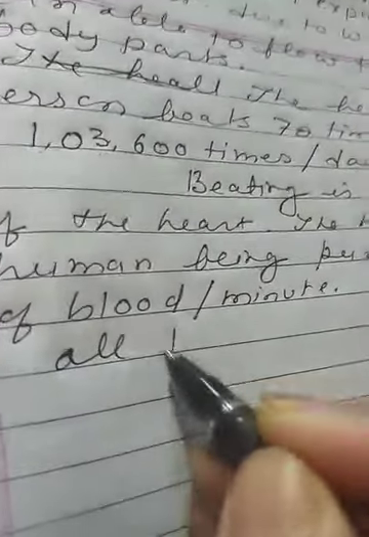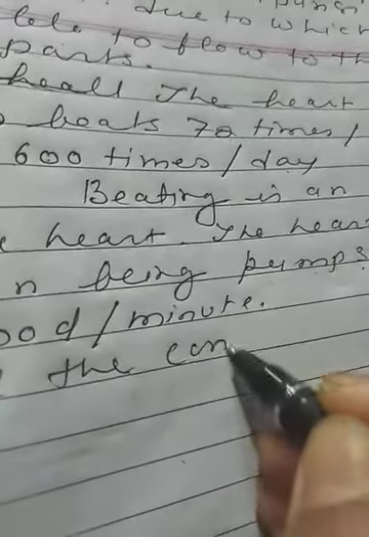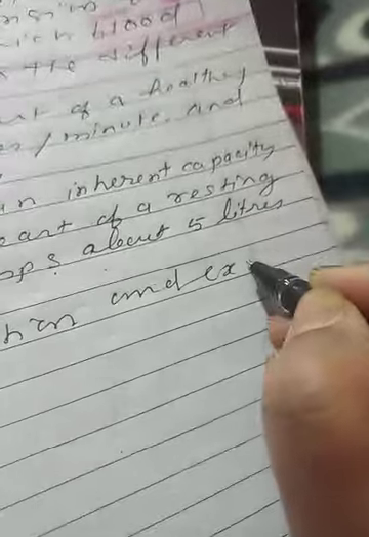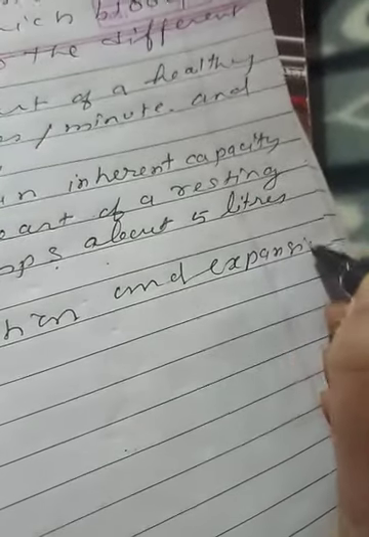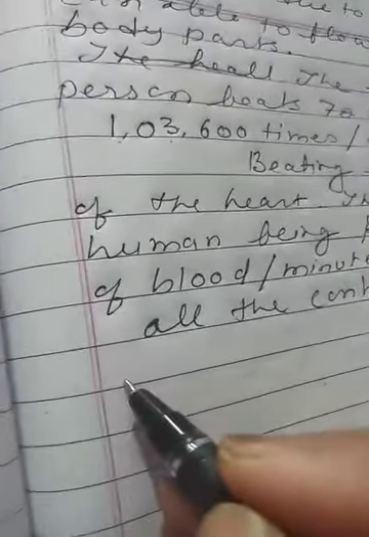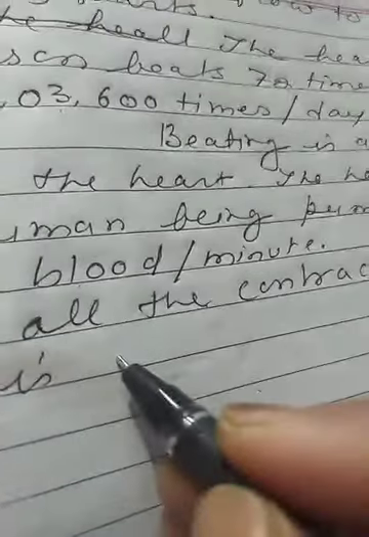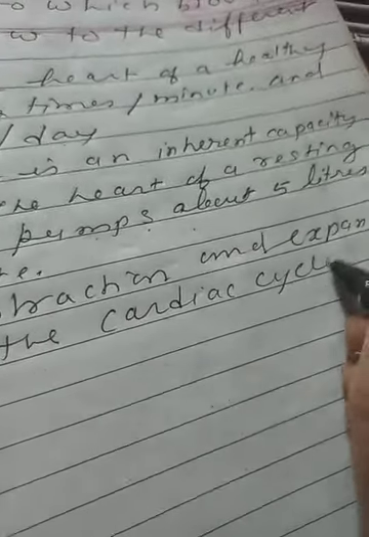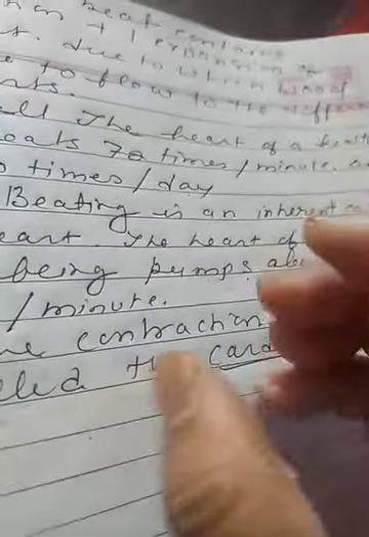And all the contraction and expansion is called the cardiac cycle.